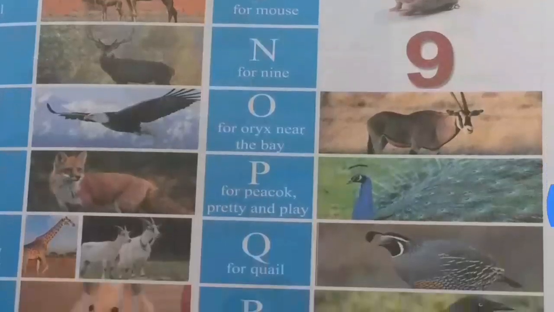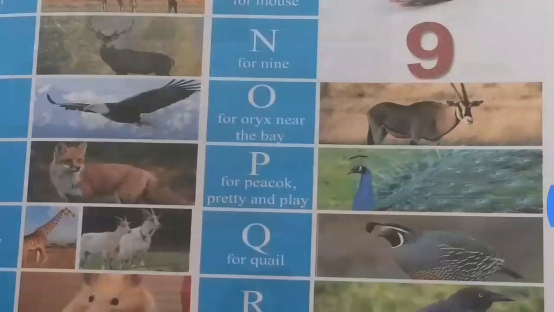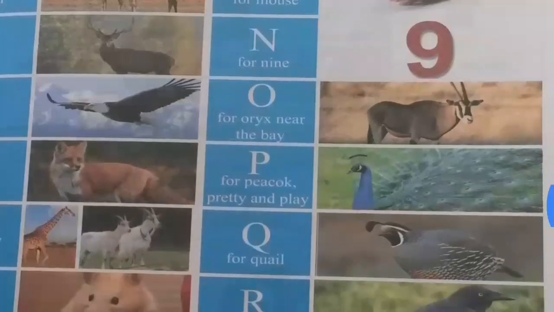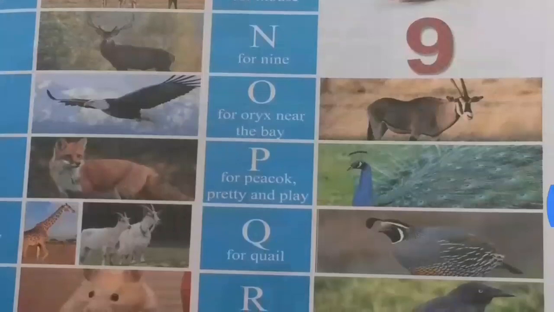P for peacock, peacock الطاووس. Pretty جميل, and play ويلعب. يعني هذه الكلمات الثلاث تبدأ بالحرف P: peacock طاووس، pretty جميل أو beautiful، and play ويلعب.